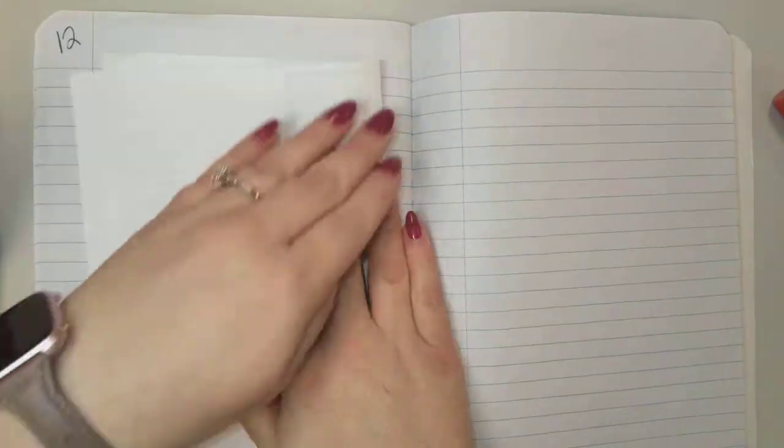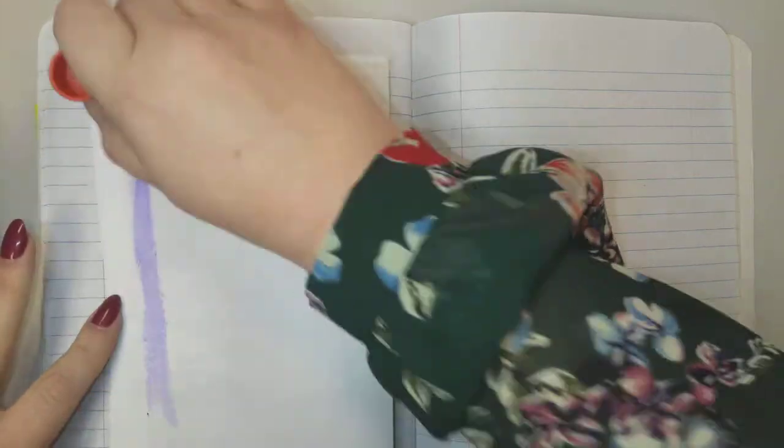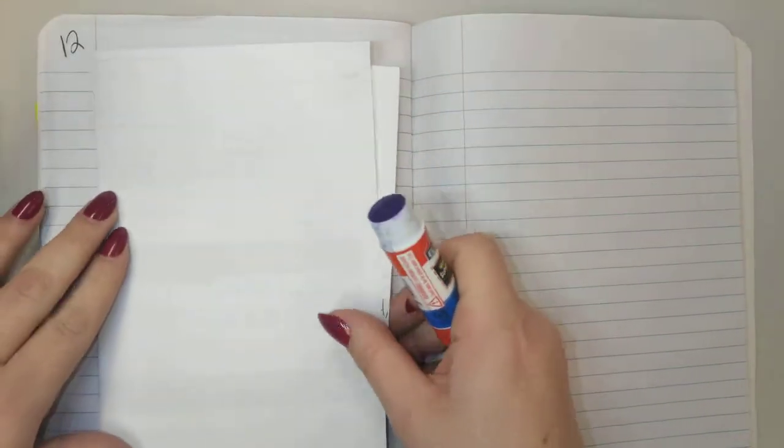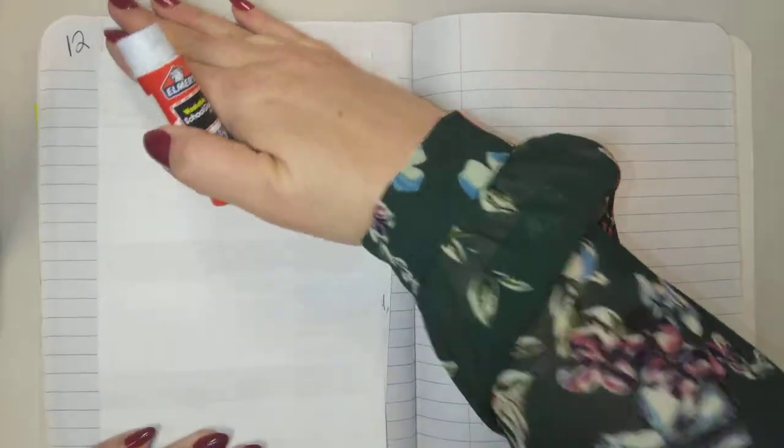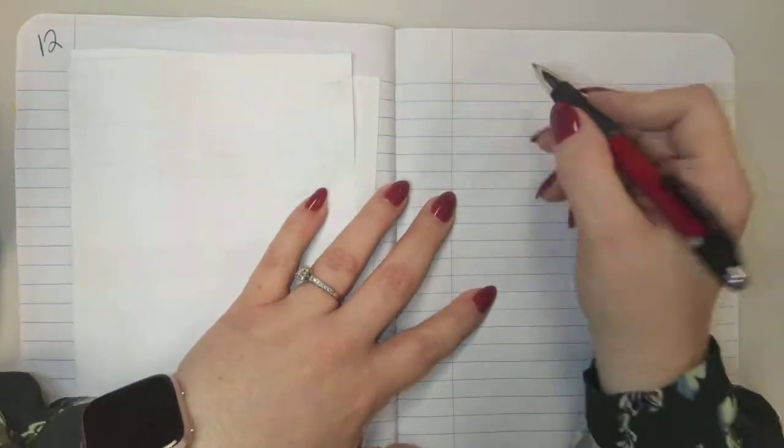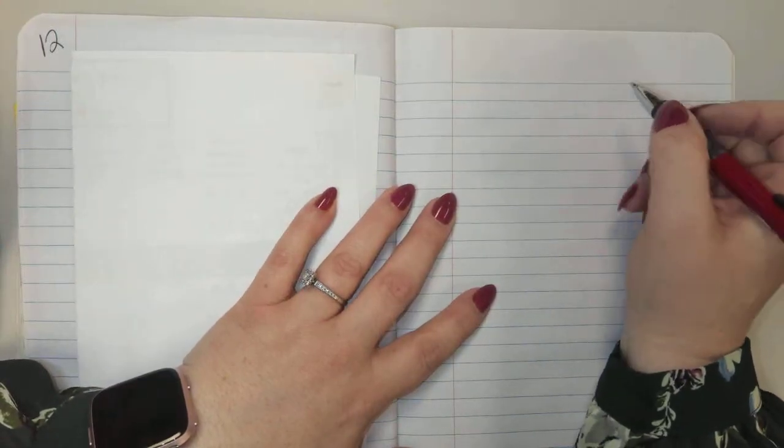Okay, so remember we can just fold it in half, put glue on one side. If you're using liquid glue, be careful because we don't want to glue our journal shut. And there's your tracking chart on page 12. We'll go ahead and set up our new unit right next to it.